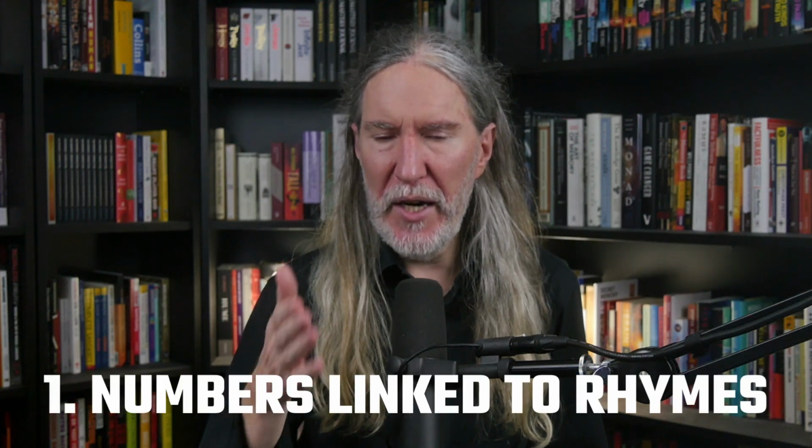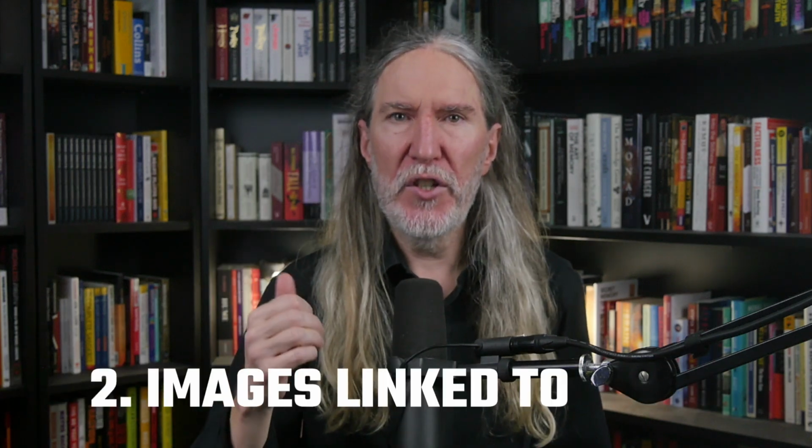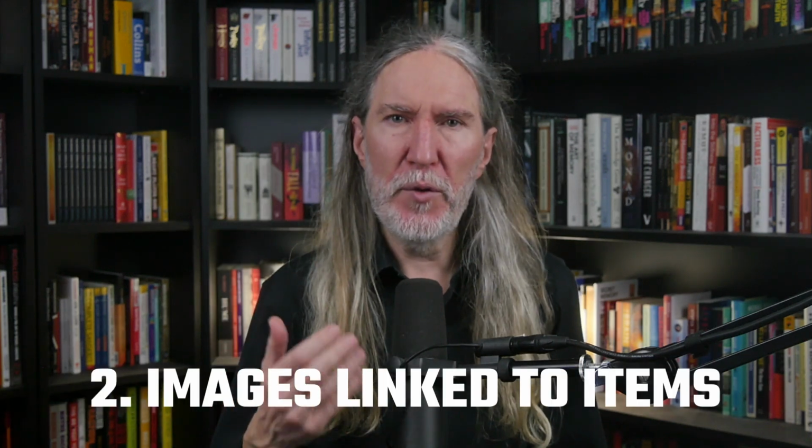And essentially you're using two kinds of linking at once. The numbers are linked to a rhyme, and then the rhymes are imagistic in nature, so those images are now linked to the items on your list. It's a very, very simple one to do.